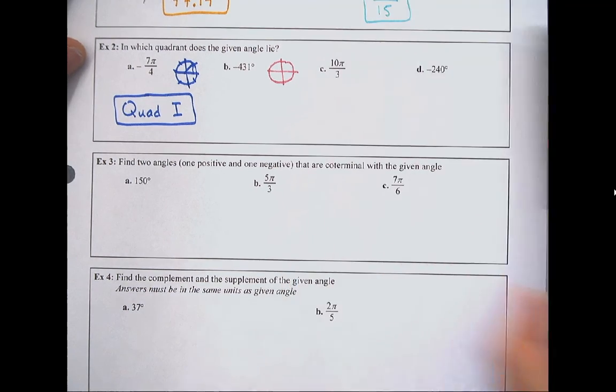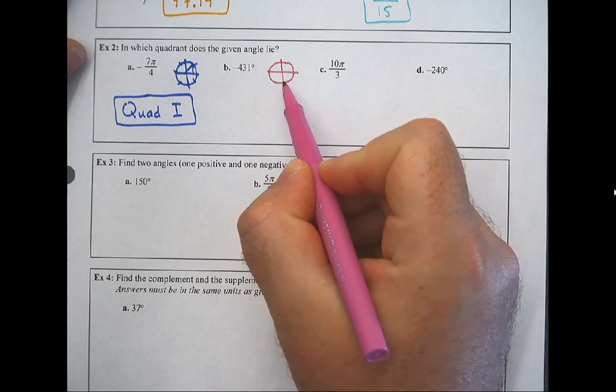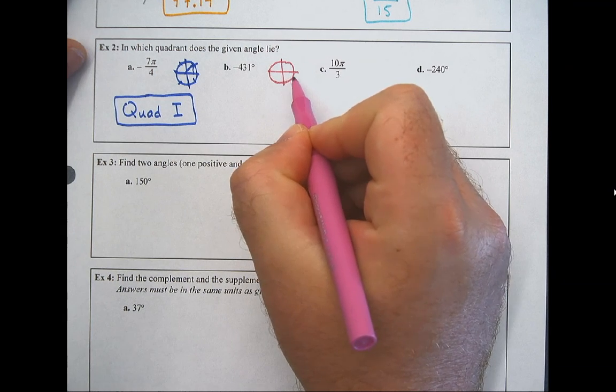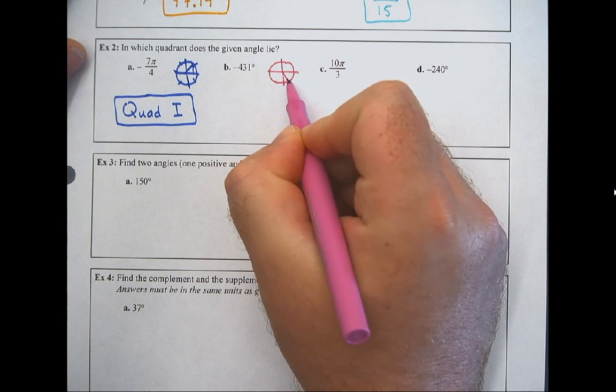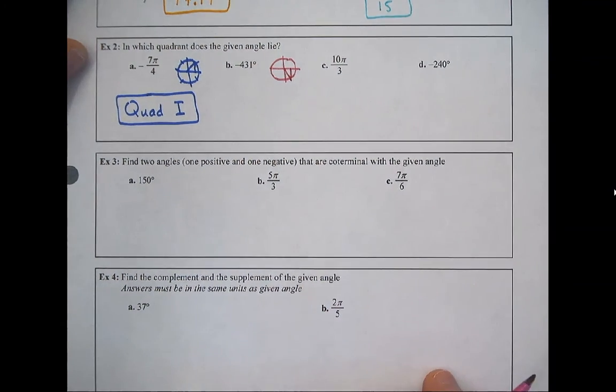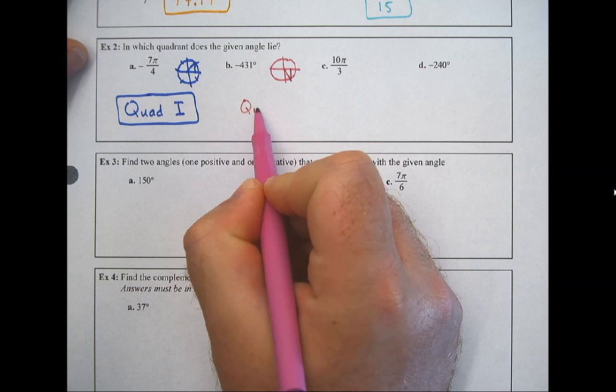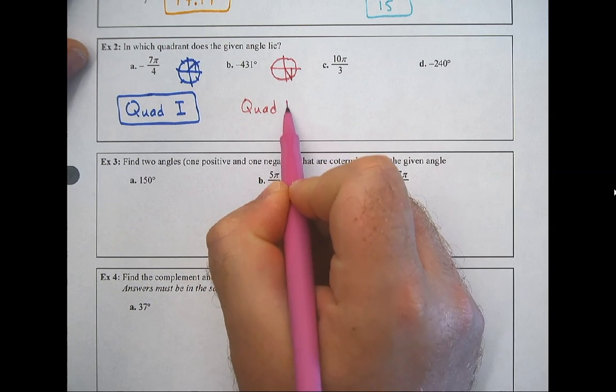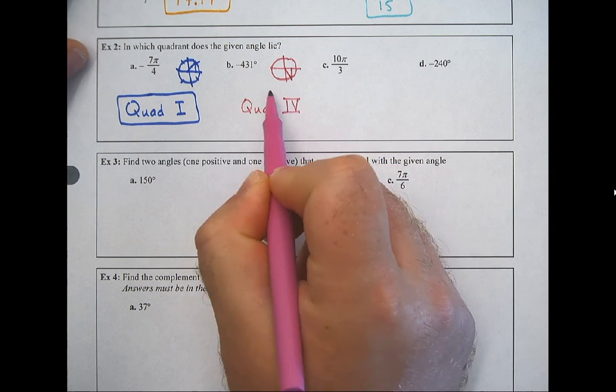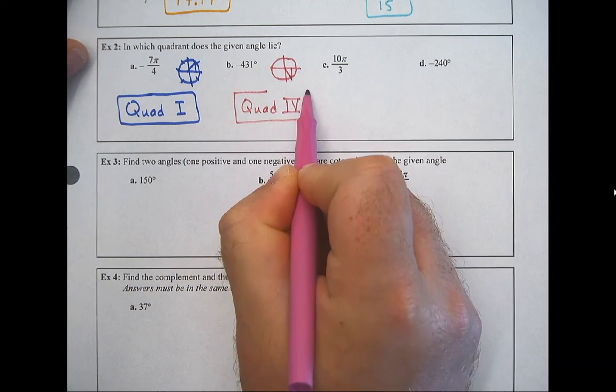So negative 71 would be this direction, but 71 is less than 90. So I'm going to estimate right there, close enough. Draw my triangle, 1 to the origin, 1 to the x-axis. That's quadrant 1, 2, 3. That's quadrant 4. Pause, you try the next two.